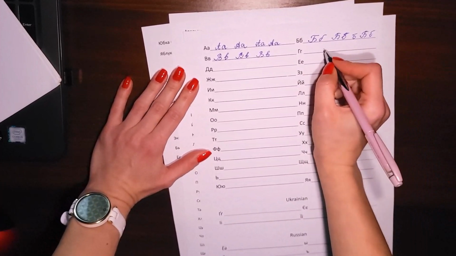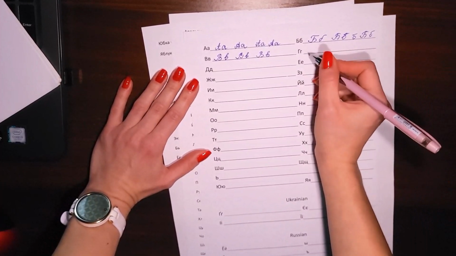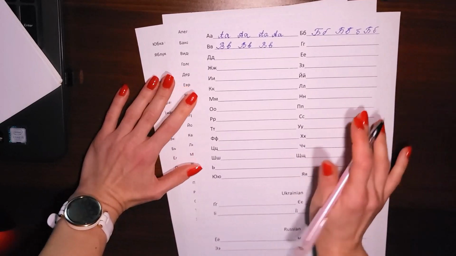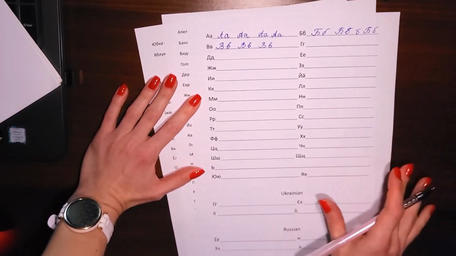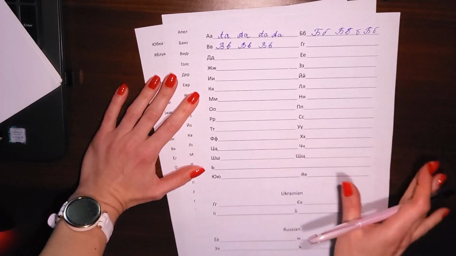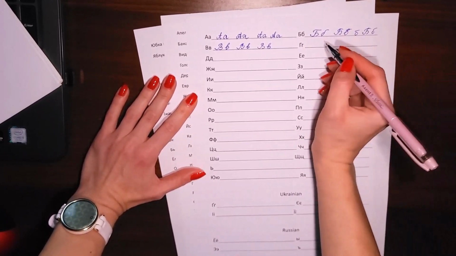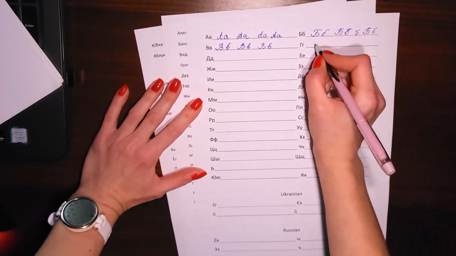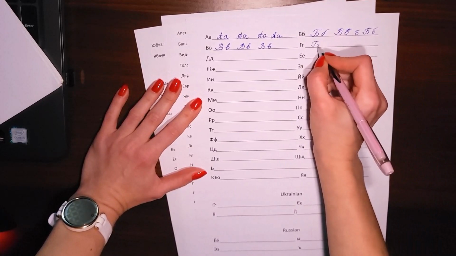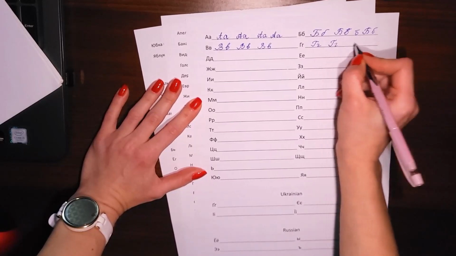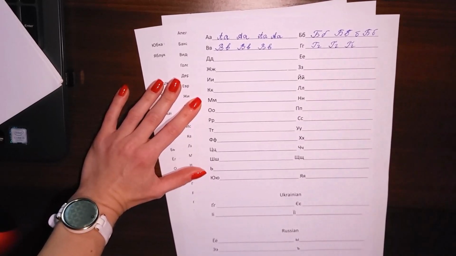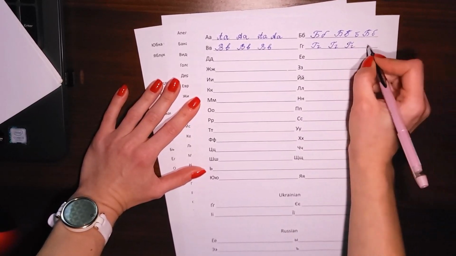Letter G or G in Russian. As I told before, here we will not focus on pronunciation or grammar. I will just show you how we write letters and words. I write like this, like this.